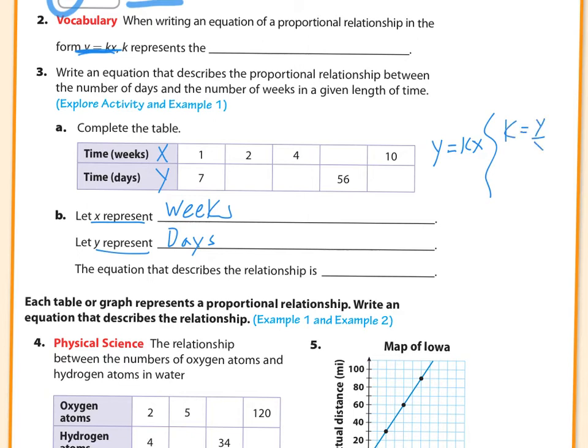Y over X. Excellent. The only one that we know right now in this table is what? 7 over 7. 1 and 7. So, what goes on top? 7. And what goes on bottom? 1. 7 over 1 equals 7.